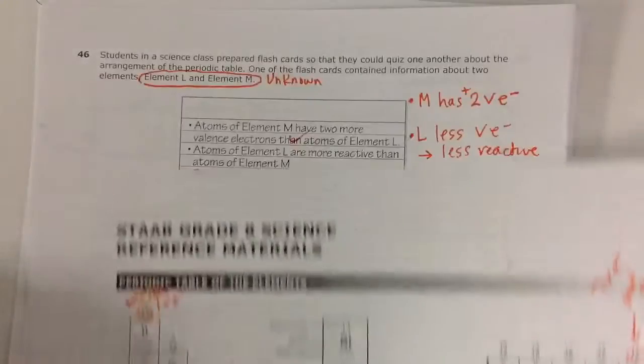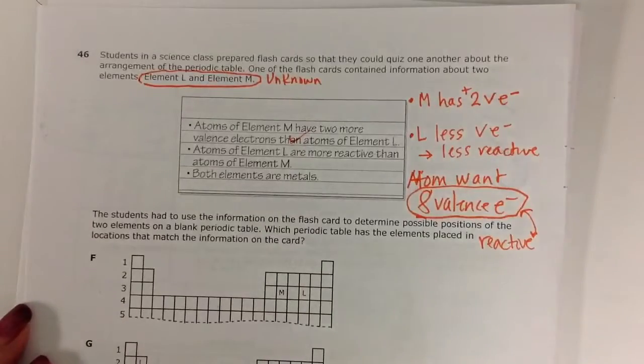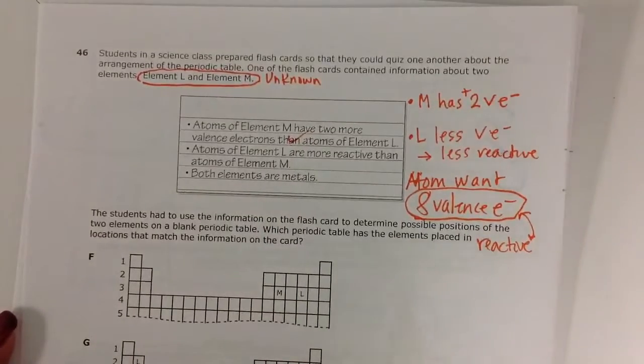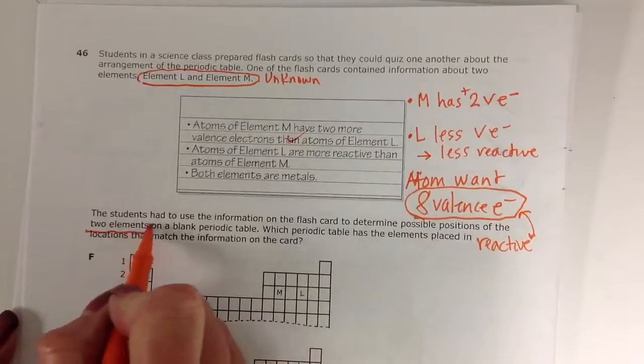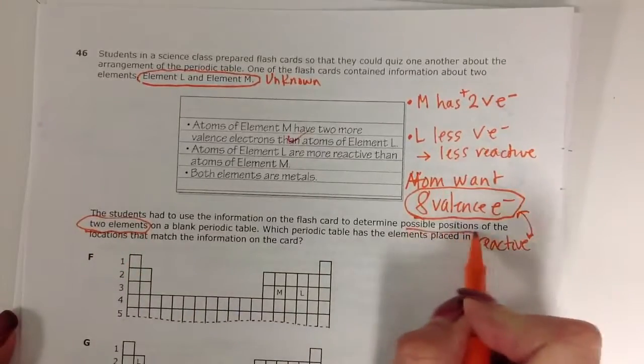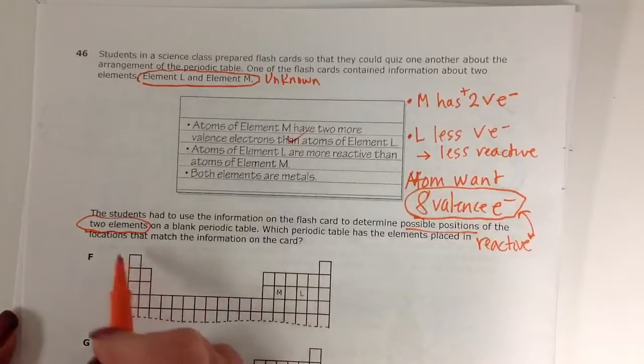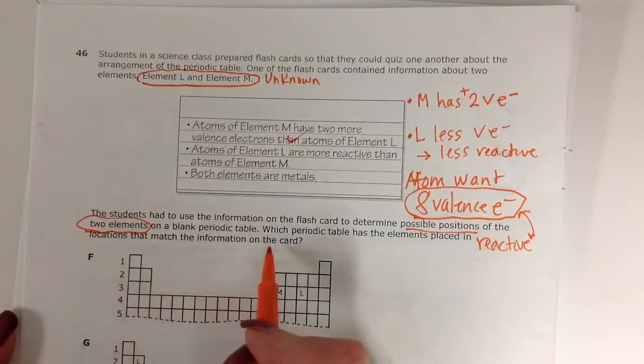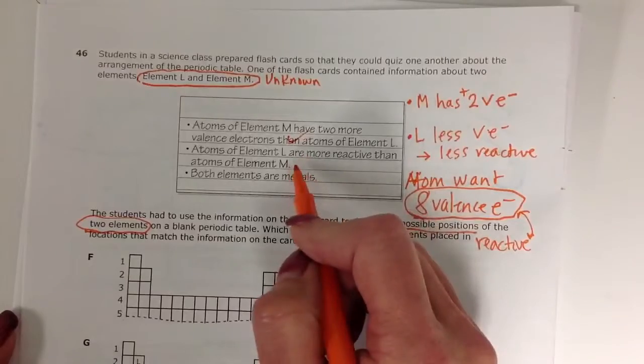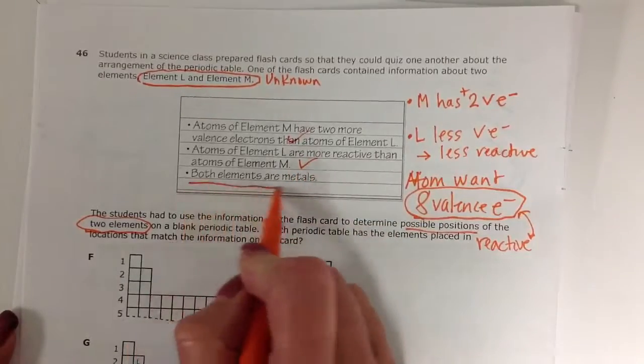Okay. So let's look back at our question. It says the student has to use the information on the flashcard to determine the positions of the elements. Of the two elements, we want to know their possible positions on the periodic table. Which periodic table has the elements placed in the location that match the information on the card? Oh, we forgot to read the last thing. Both are metals.